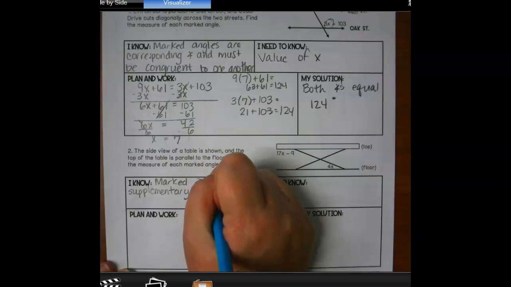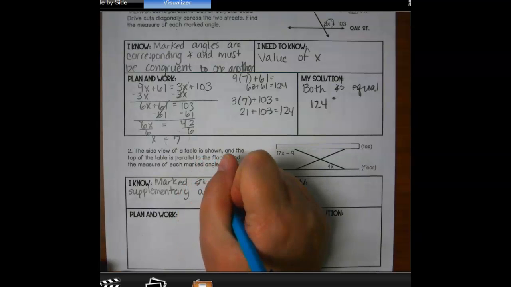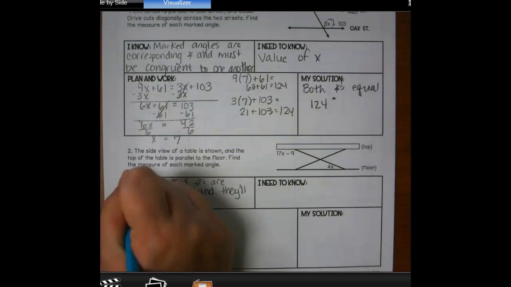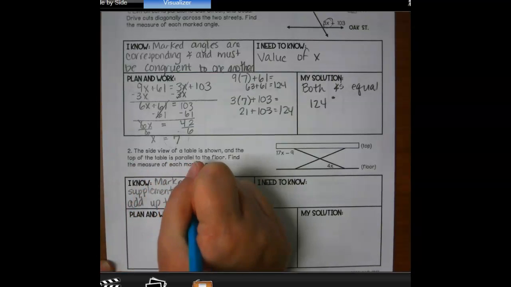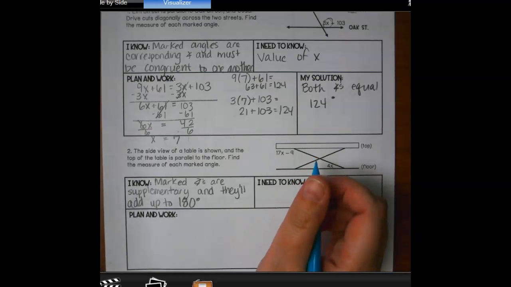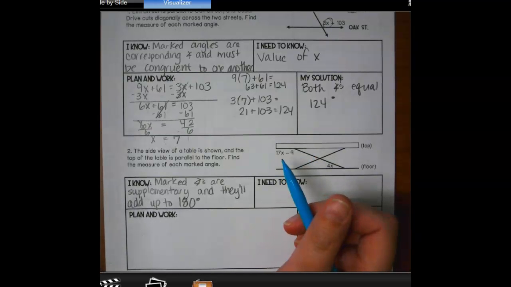And we know that supplementary angles add up to 180 degrees, because that's what supplementary angles do.